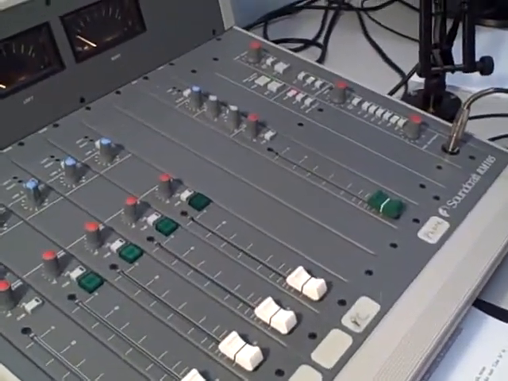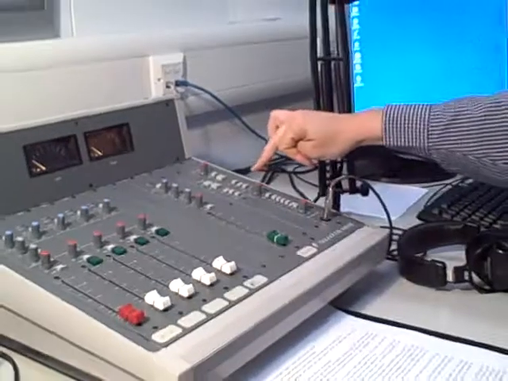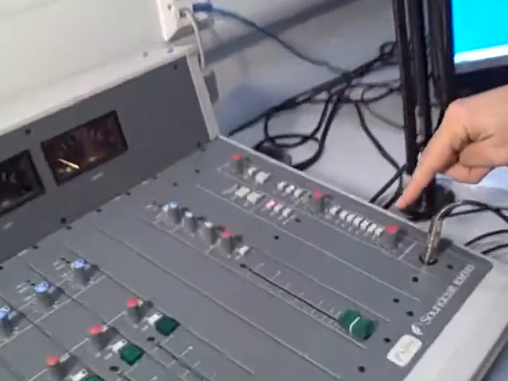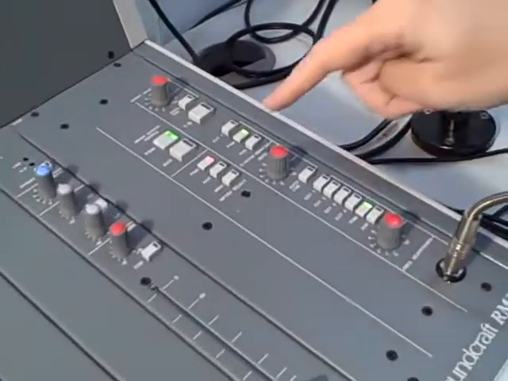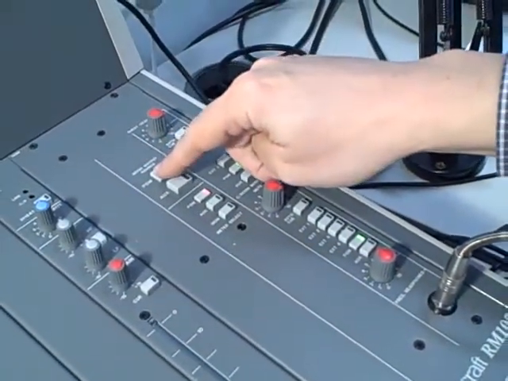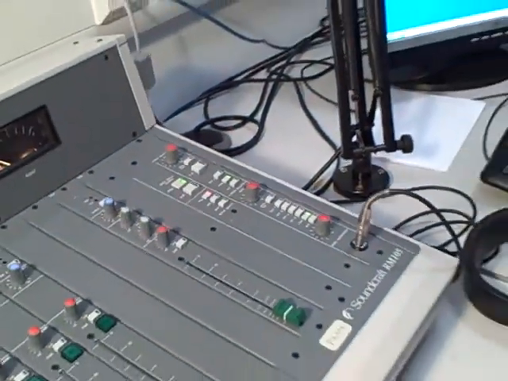And what you want to make sure before you start is that the ones that say PGM, which is short for program, are selected here, here, here, and here. That means that whatever you record now should happen through the desk, and then we can eventually record it onto Adobe Audition.